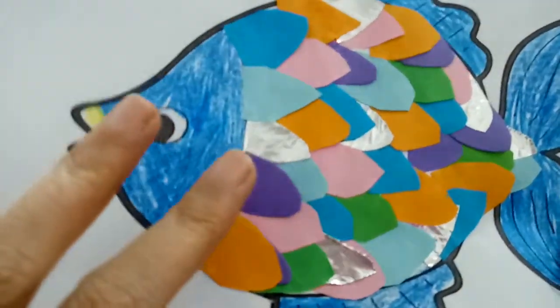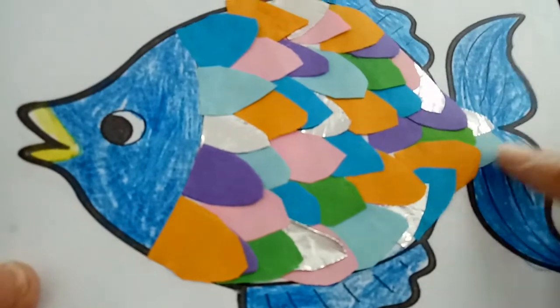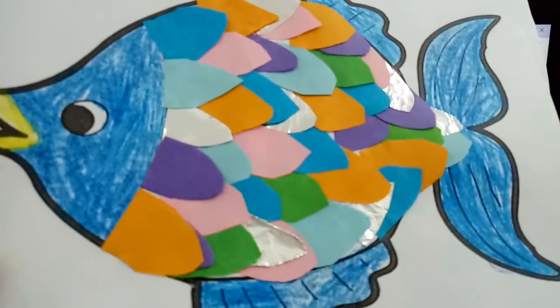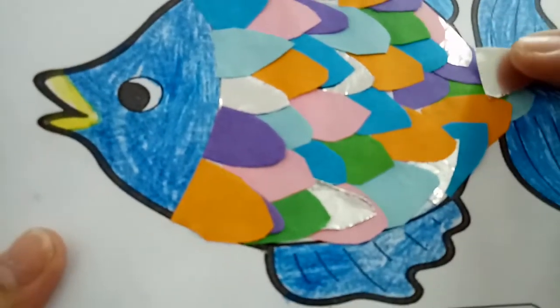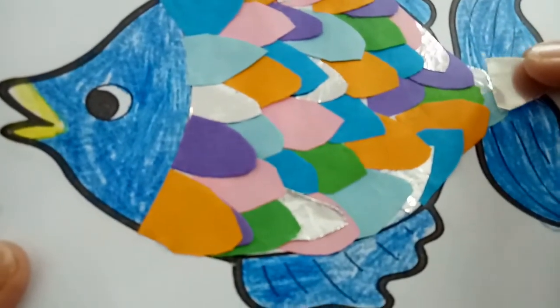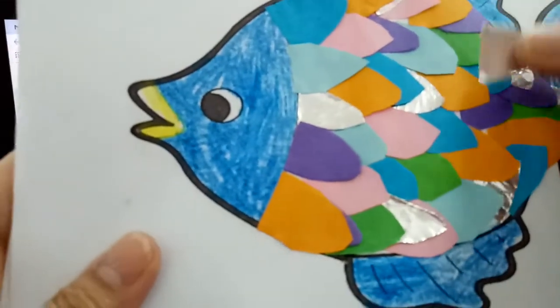And then what we did, we started at the tail. So once you paste the scales, you're going to start here at the very end of the tail of the fish, and then just overlap that one, just make a line, then next.